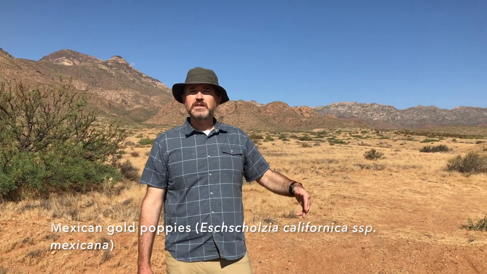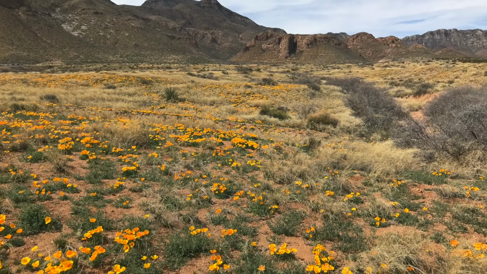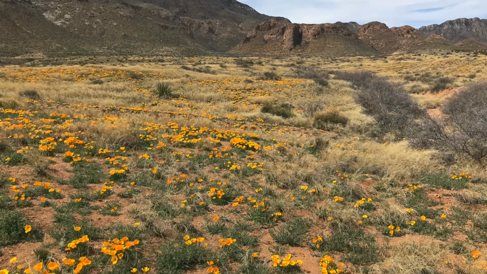One of our most famous examples of desert wildflowers are our Mexican gold poppies that typically grow in the spring here in northeast El Paso, near the Archaeology Museum. If we have a wet winter with lots of rain and snow, this entire area can be carpeted with fields of gold poppies. However, if we have a dry year, very few poppies germinate.